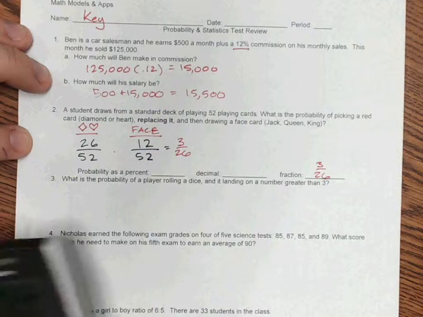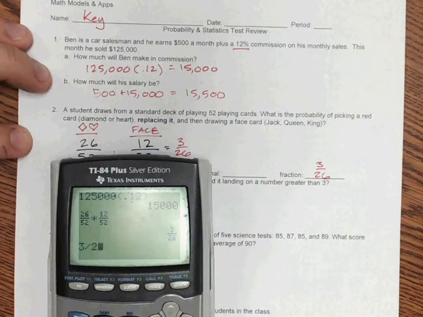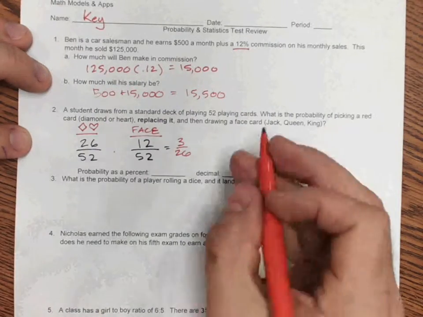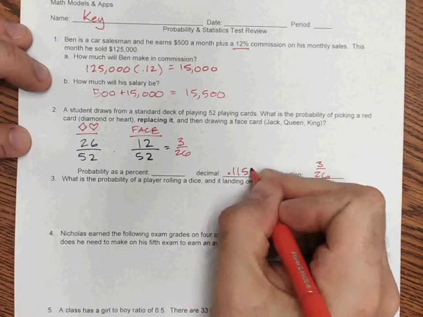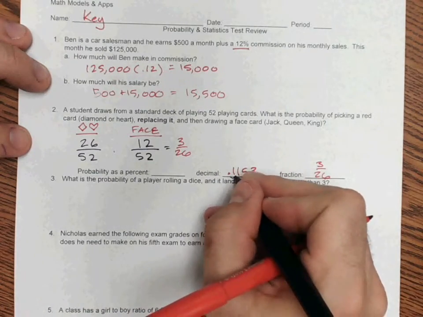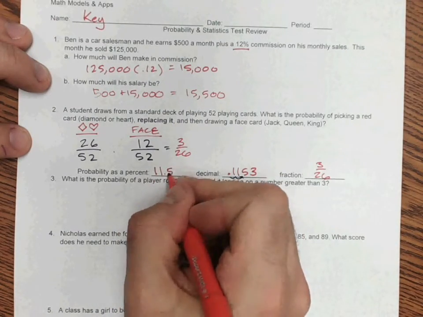Now to change that to a percent, we're going to change it first to a decimal. So 3 divided by 26 gives me 0.1153. To make it into a percent, we're going to move this decimal point over 2 places, which will give me 11.5%.